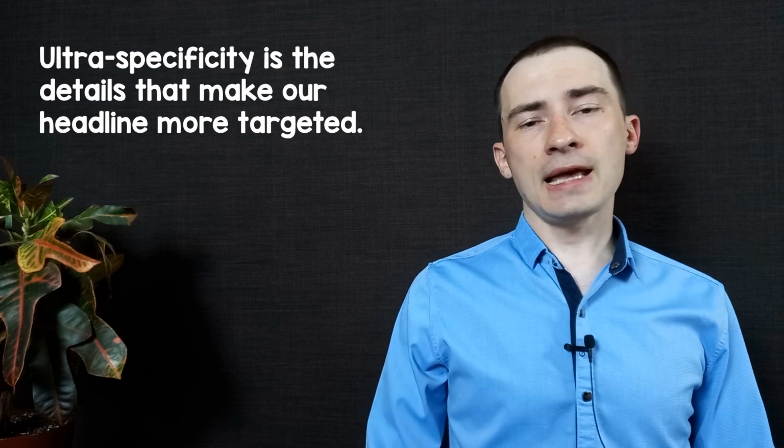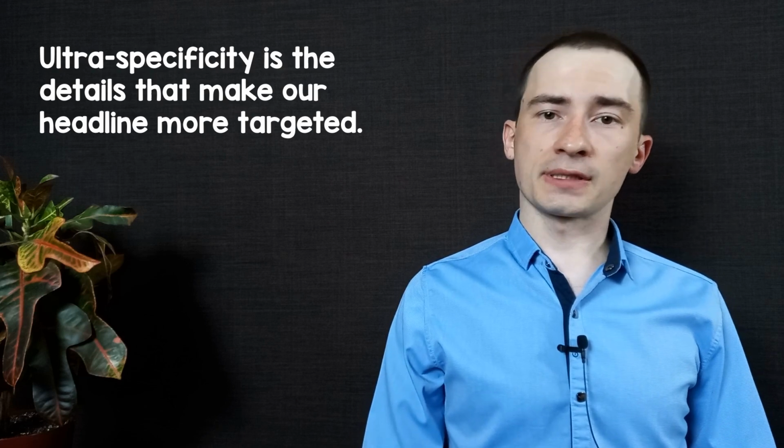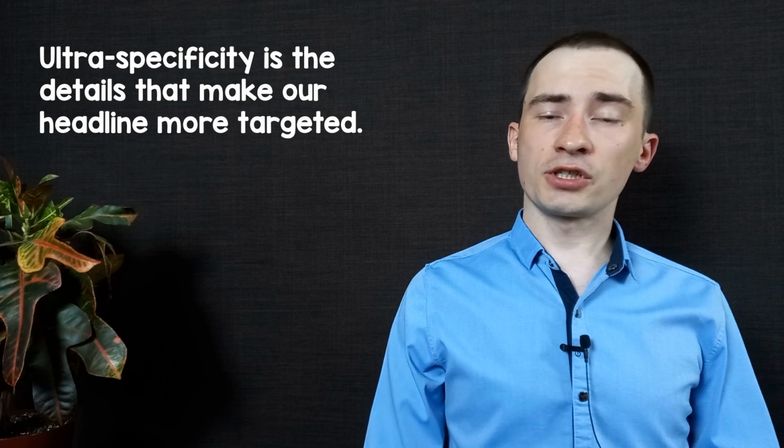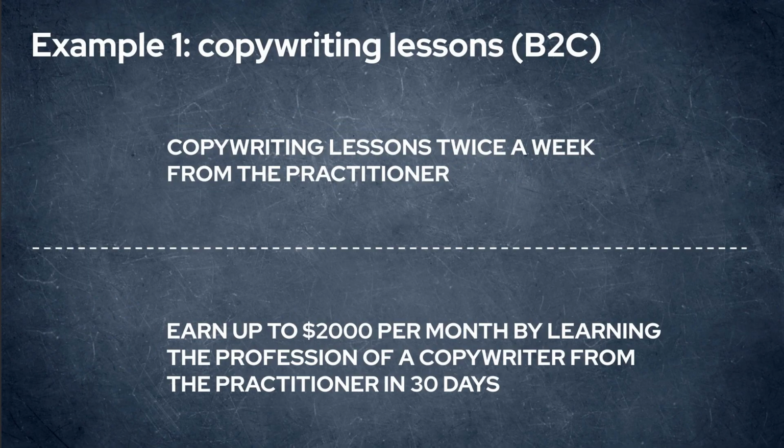For example, the exact names of brands, products, special terms, abbreviations, etc. When the audience sees familiar words, it automatically pays attention to them. That is why this aspect is often used in the headlines. In the first example, we can add ultra-specificity if we indicate who our lessons are for, niche or region.